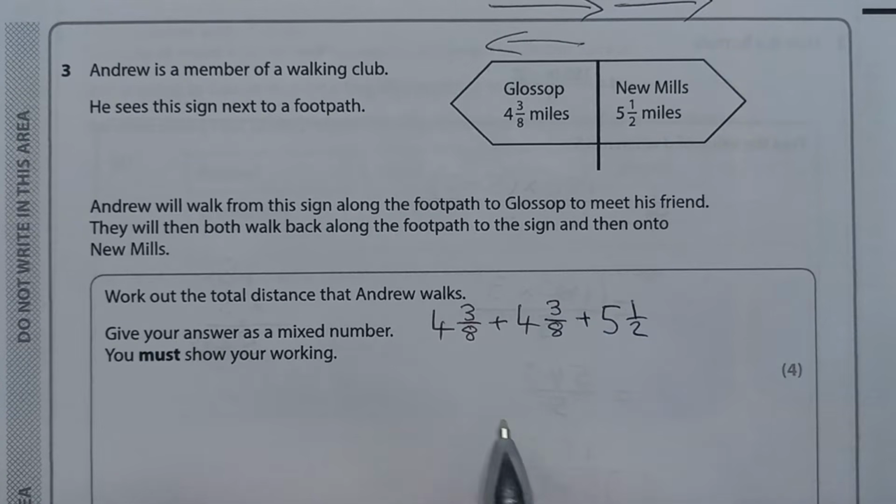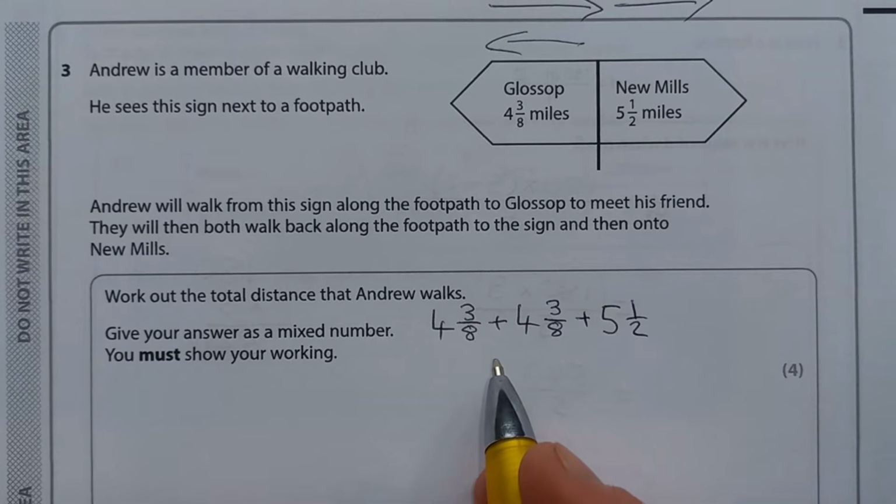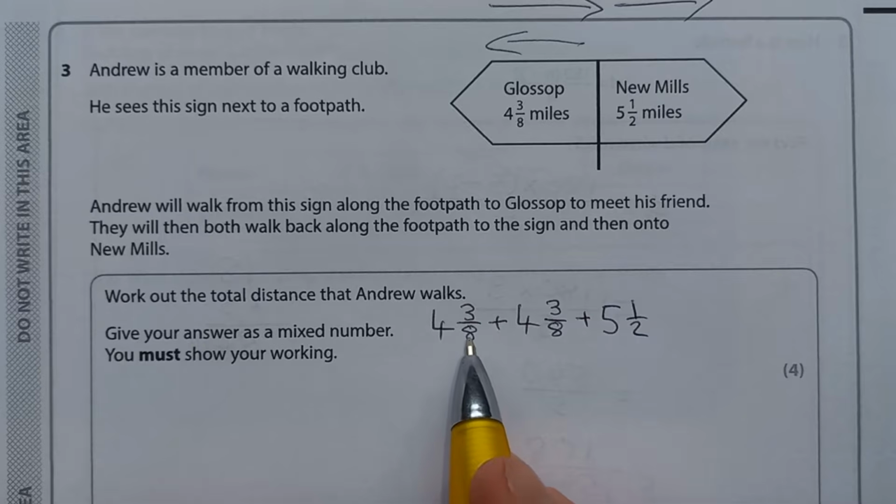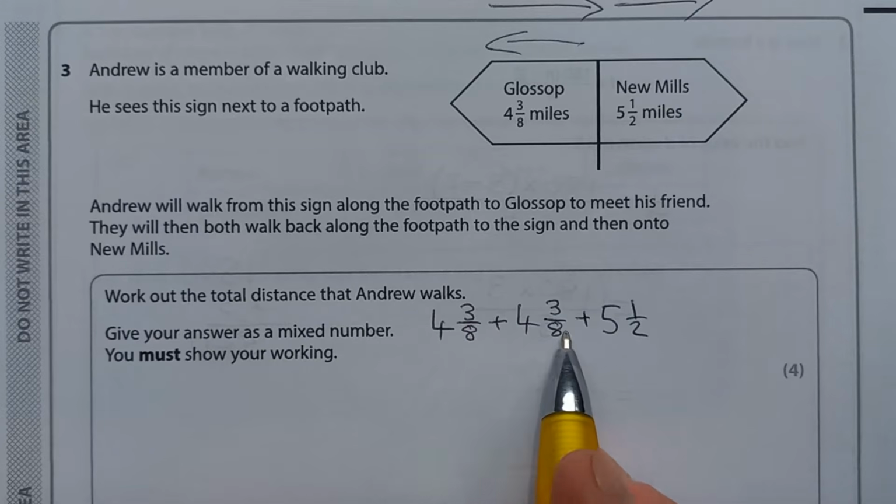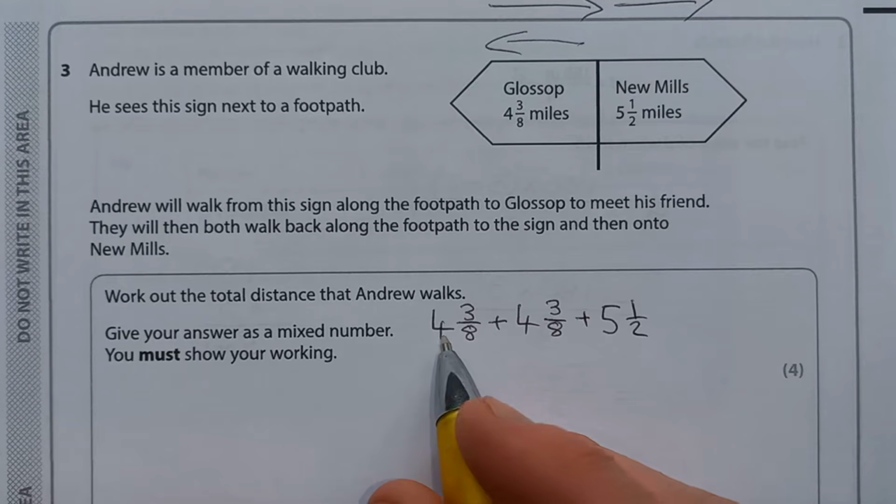You could turn it all into improper fractions. I'm not going to do that today. Sometimes I would. What I'm going to do first of all is, I've got my denominators the same in these two fractions. In fact, what I'm going to do first of all, I'm going to take away the whole numbers.